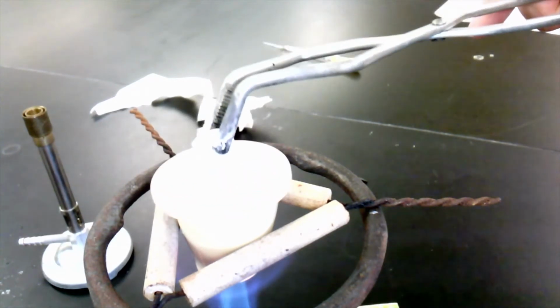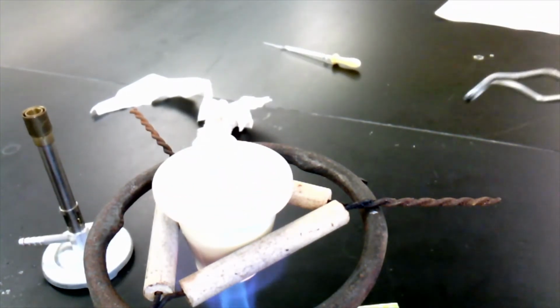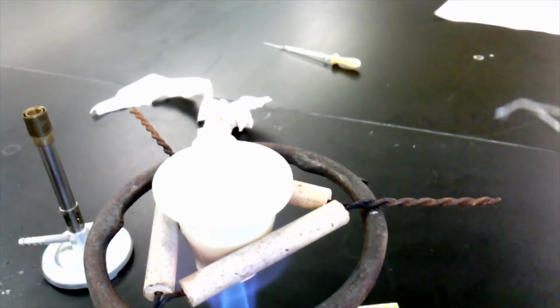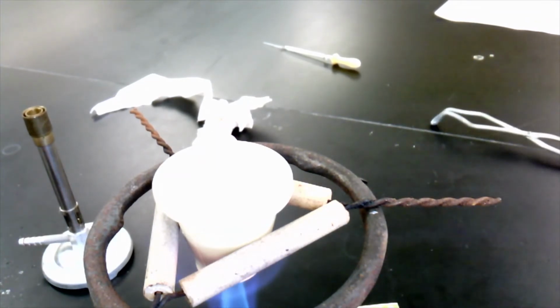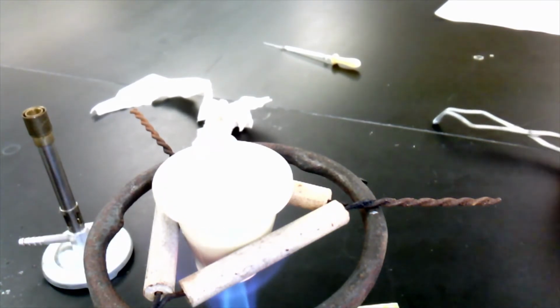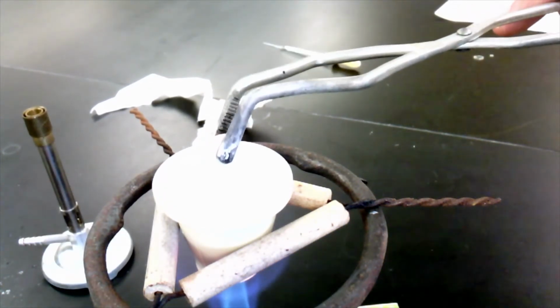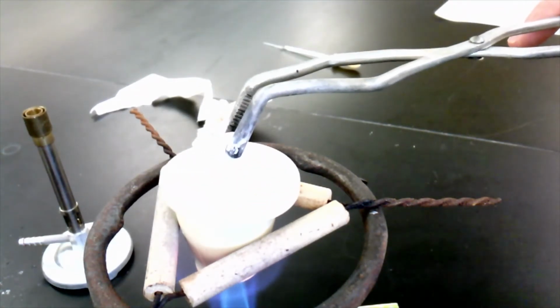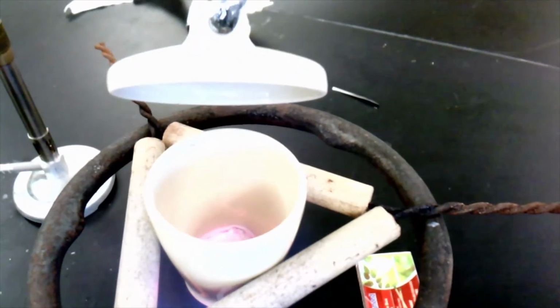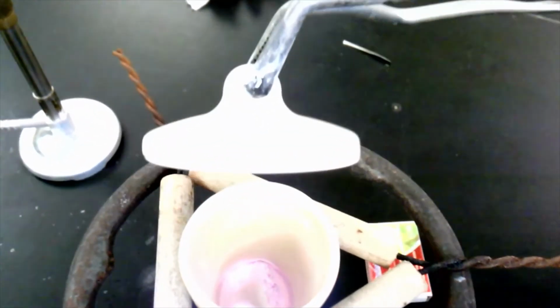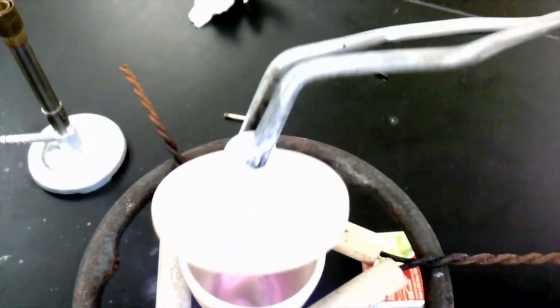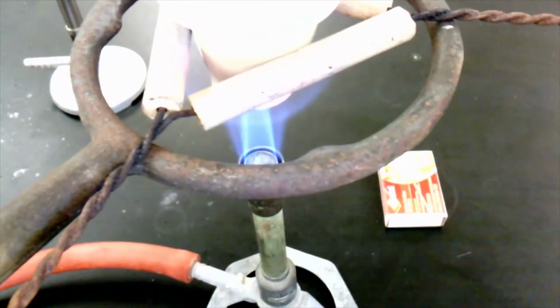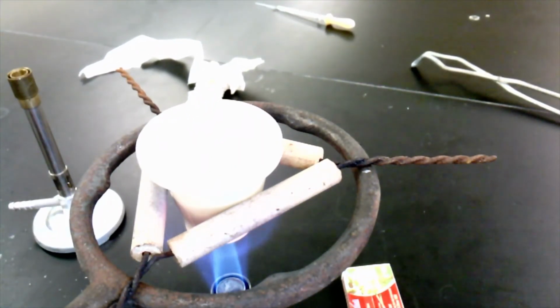I'm going to occasionally lift the lid off to let a little more air in and put it right back. And we're just going to let it do its thing for a little bit. Here, I'll show you one more time. Just going to take the lid off, let it breathe for a second, put it right back on. You can kind of see how it glows real brightly when I take the lid off, because it's mixing with air and actually has something to react with. Magnesium has to have the air to react with.